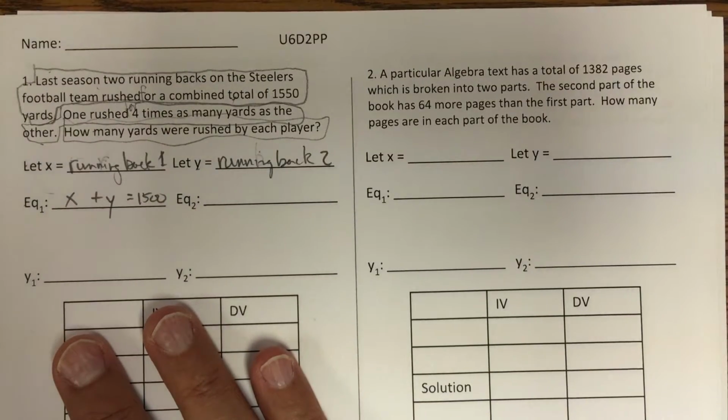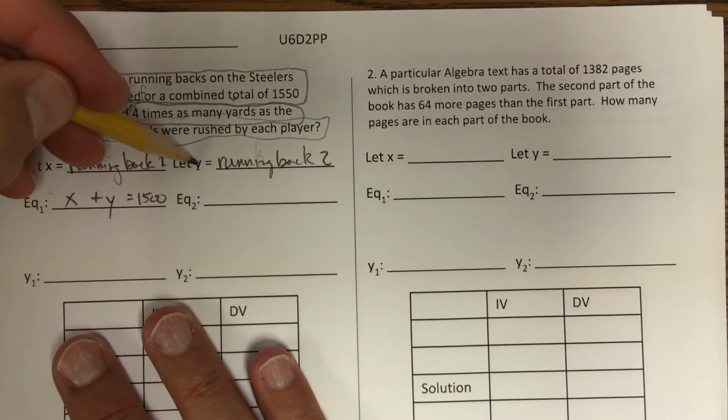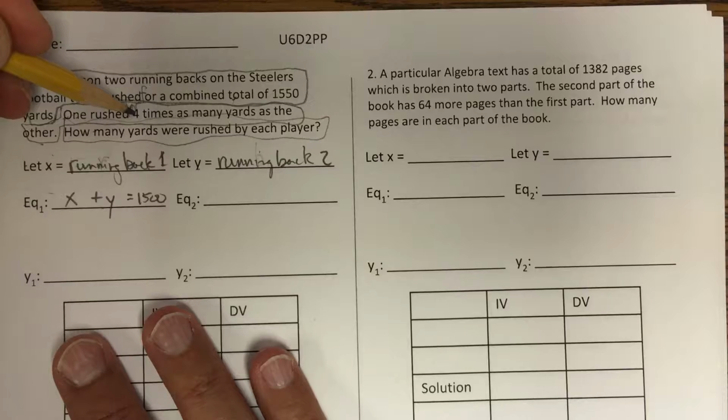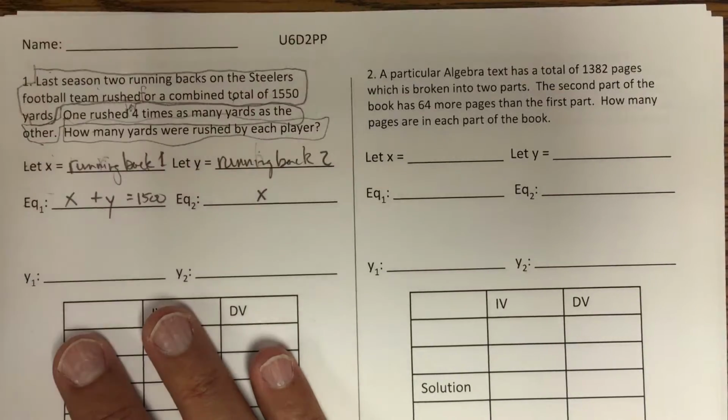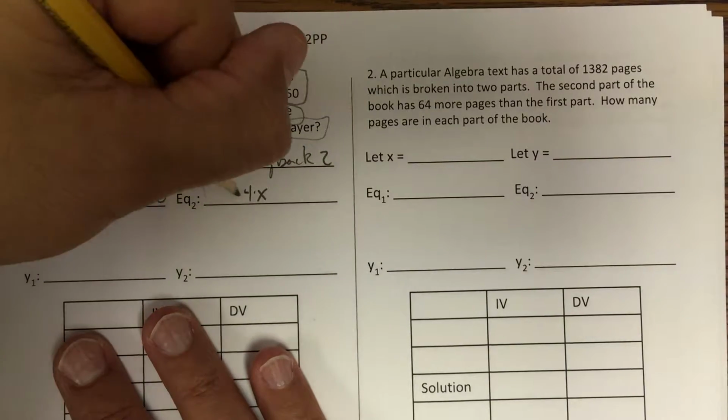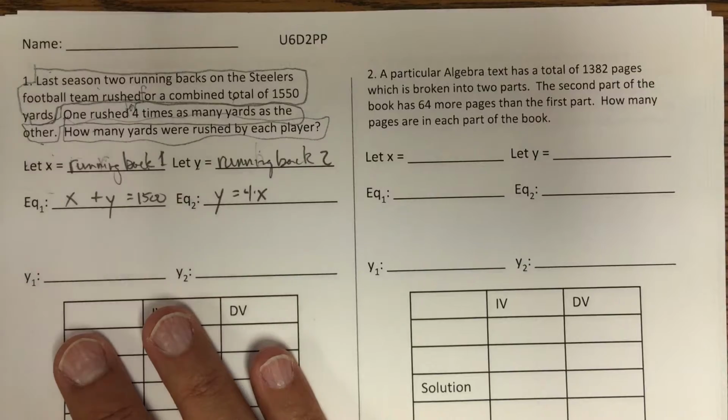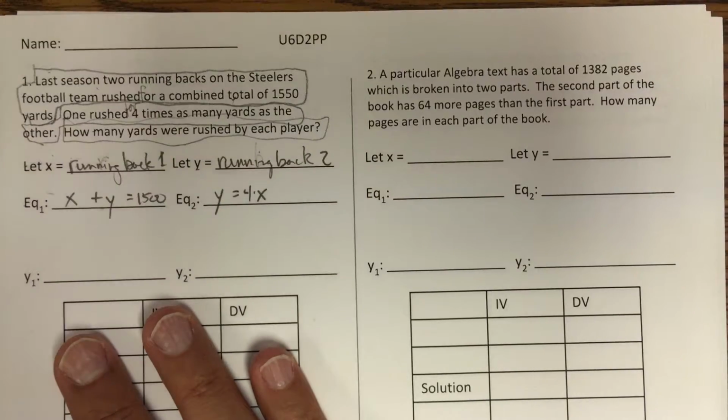That's your first equation. The second equation: running back 1 rushed for 4 times as many yards as Y, so running back 1 rushed for 4 times as many yards as running back 2, the other one. So there's our second equation.